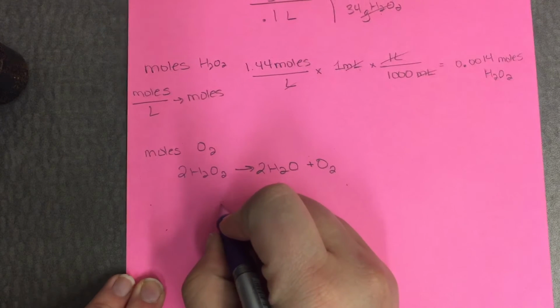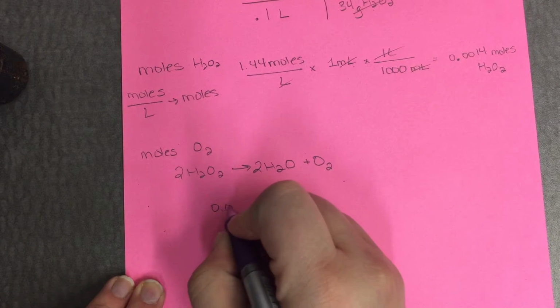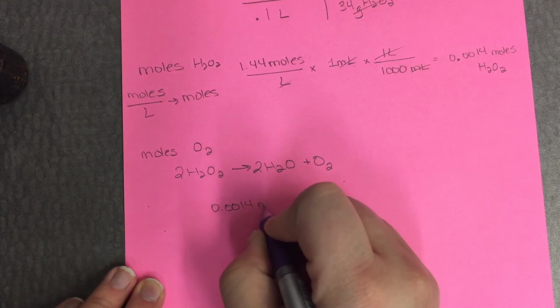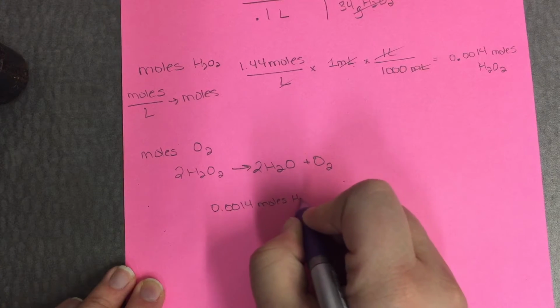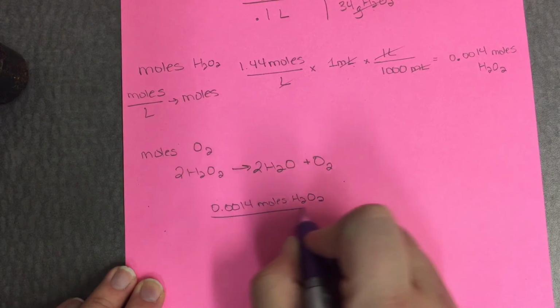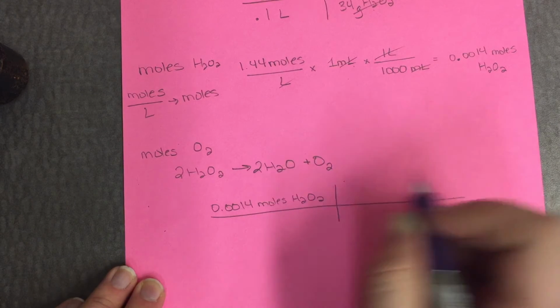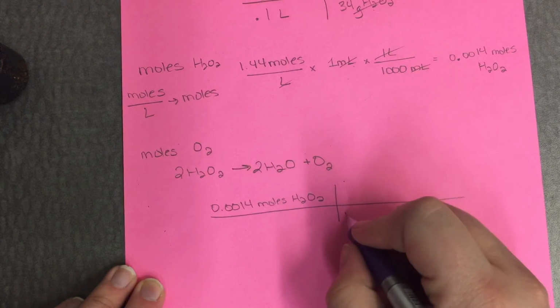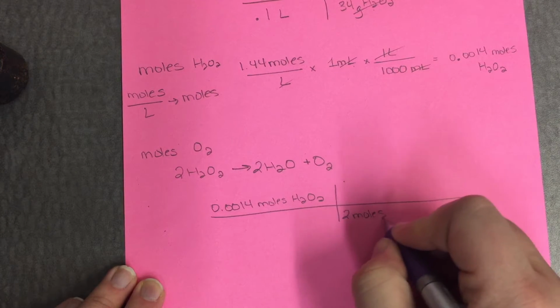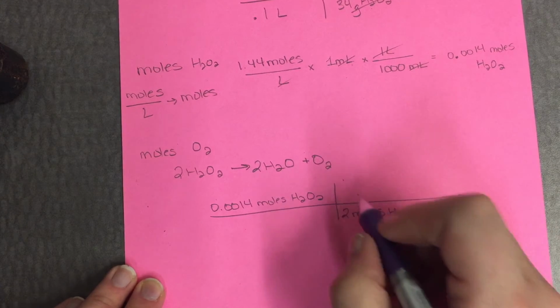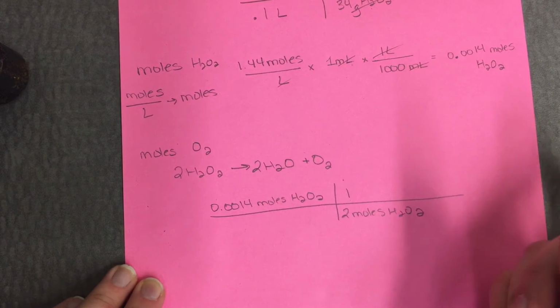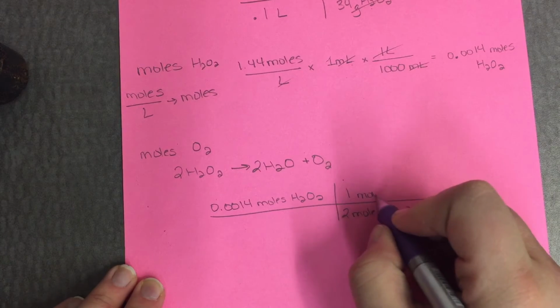So we're just going to have to convert using stoichiometry. Right, and then I put the 2 moles of H2O2 down here, and that with 1 mole of O2.